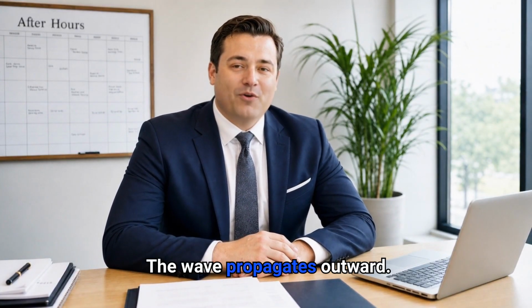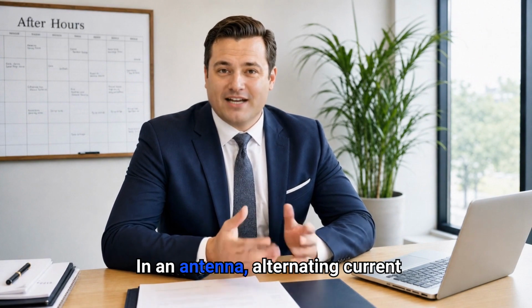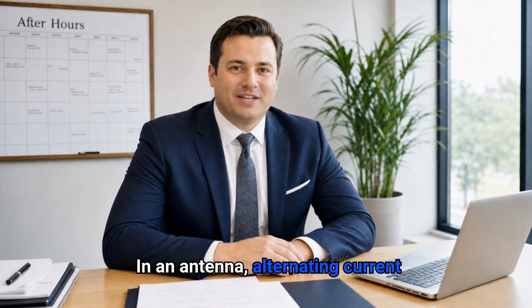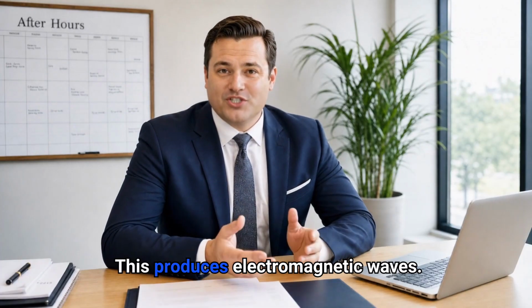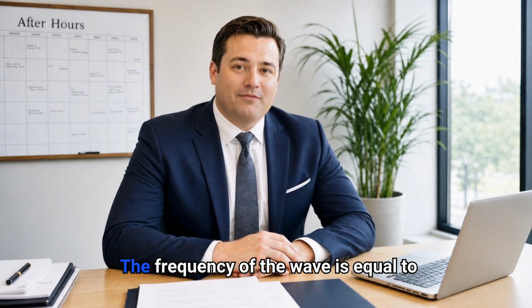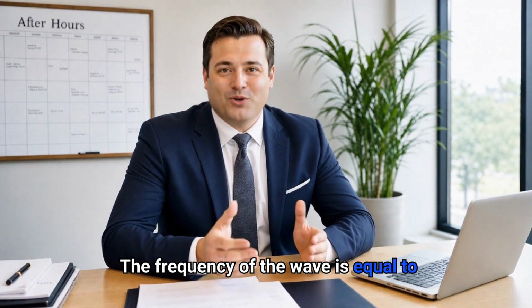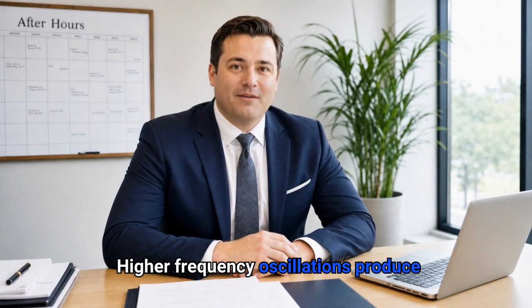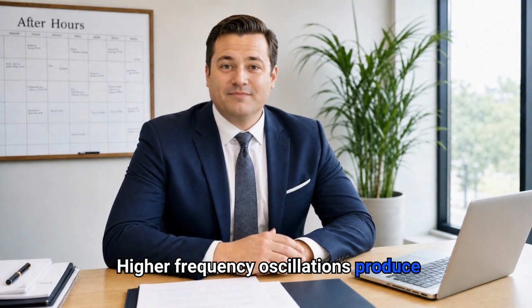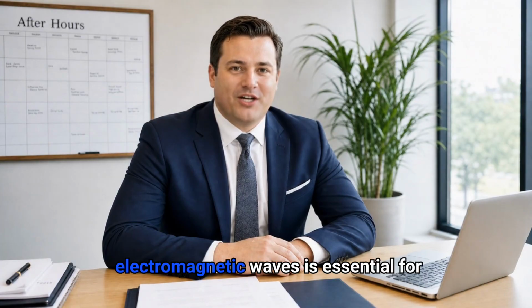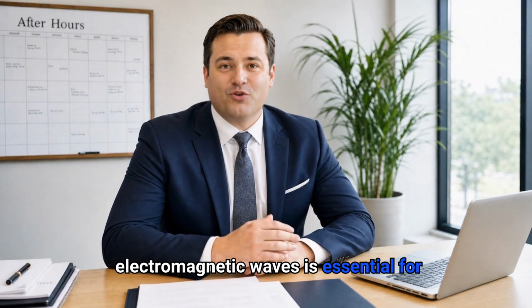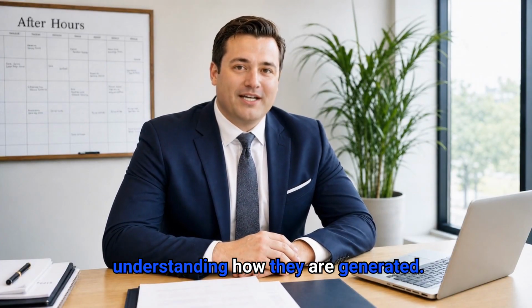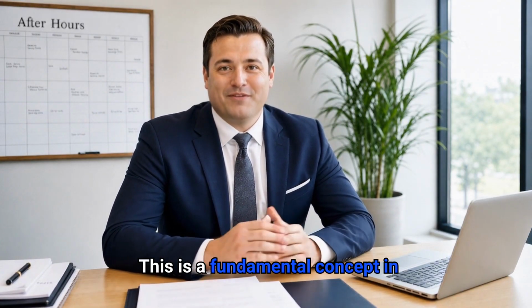The wave propagates outward. In an antenna, alternating current causes electrons to oscillate. This produces electromagnetic waves. The frequency of the wave is equal to the frequency of the oscillation. Higher frequency oscillations produce shorter wavelength waves. Understanding the production of electromagnetic waves is essential for understanding how they are generated. This is a fundamental concept in physics.